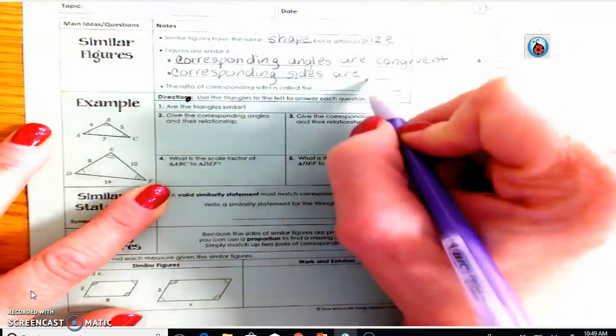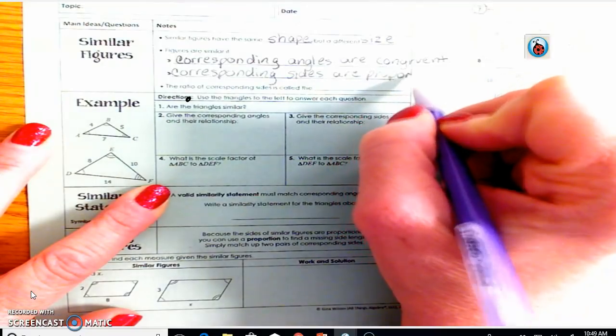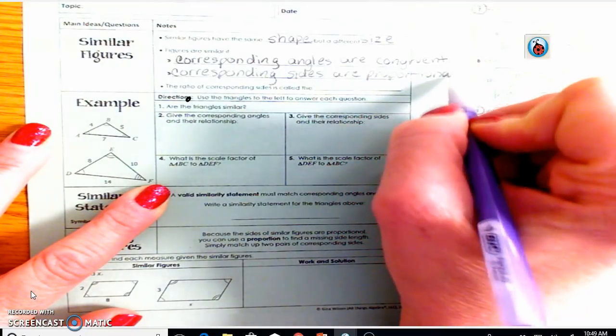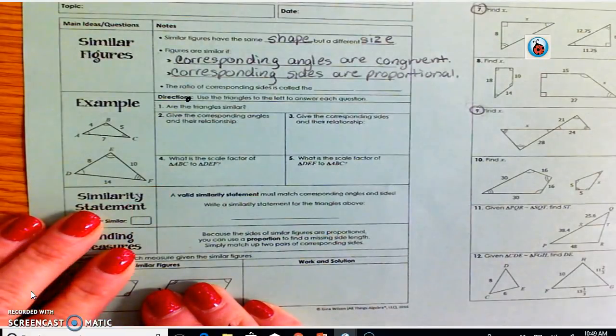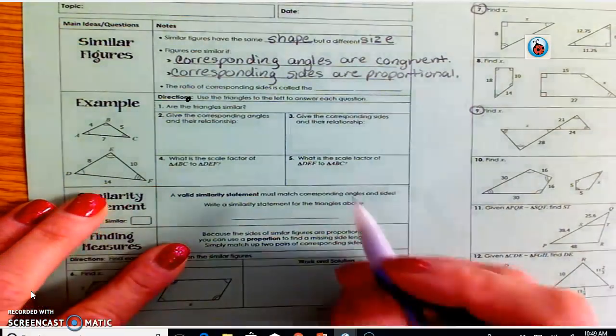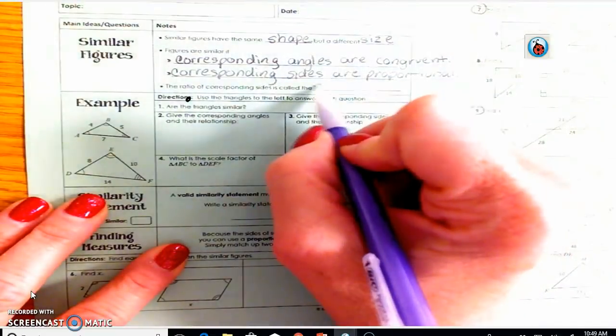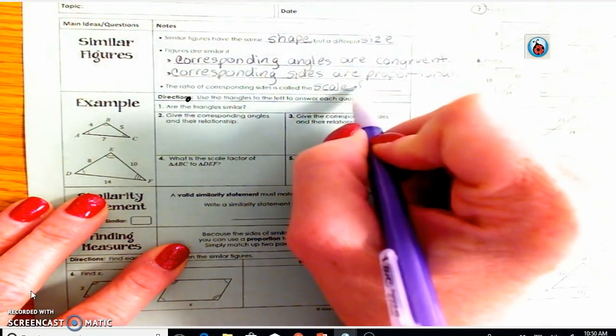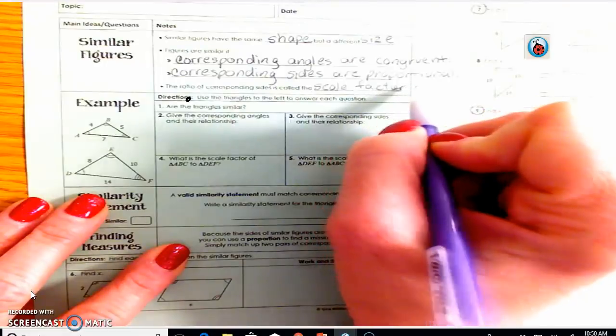The ratio of corresponding sides is called the scale factor, which we talked about yesterday. F-A-C-T, and that's O-R.